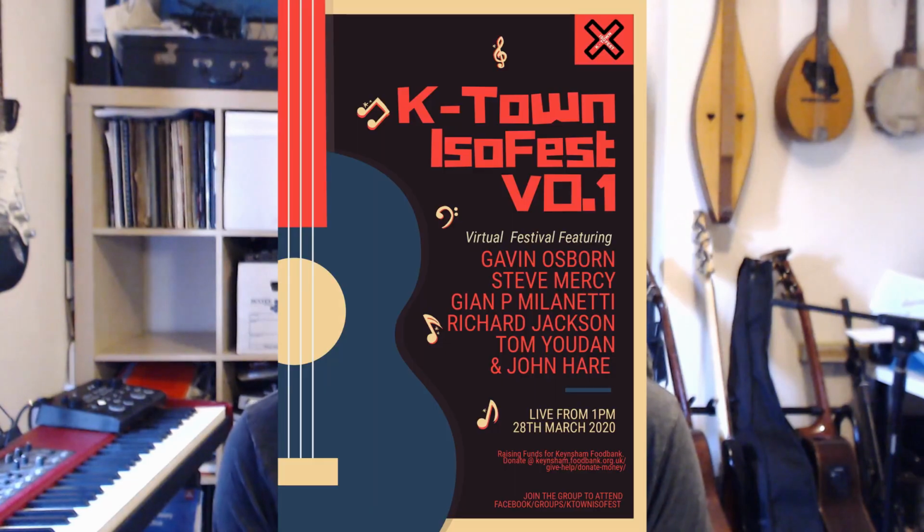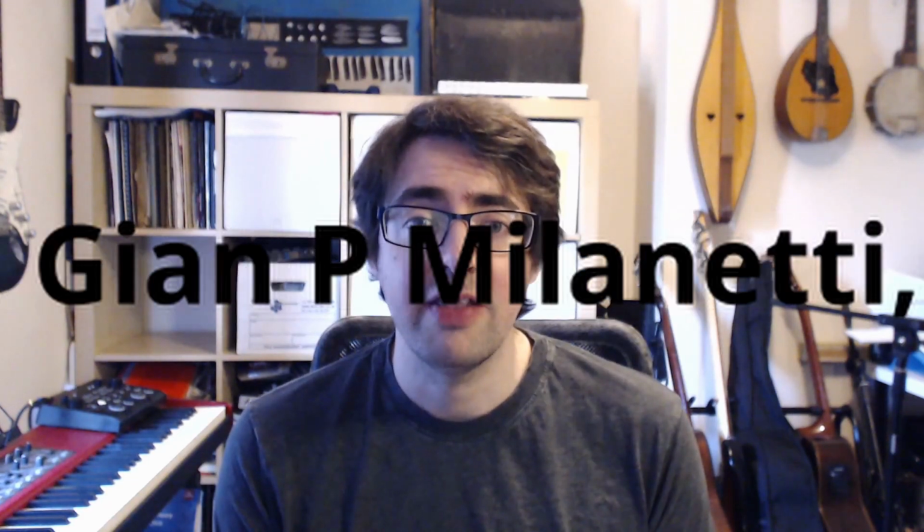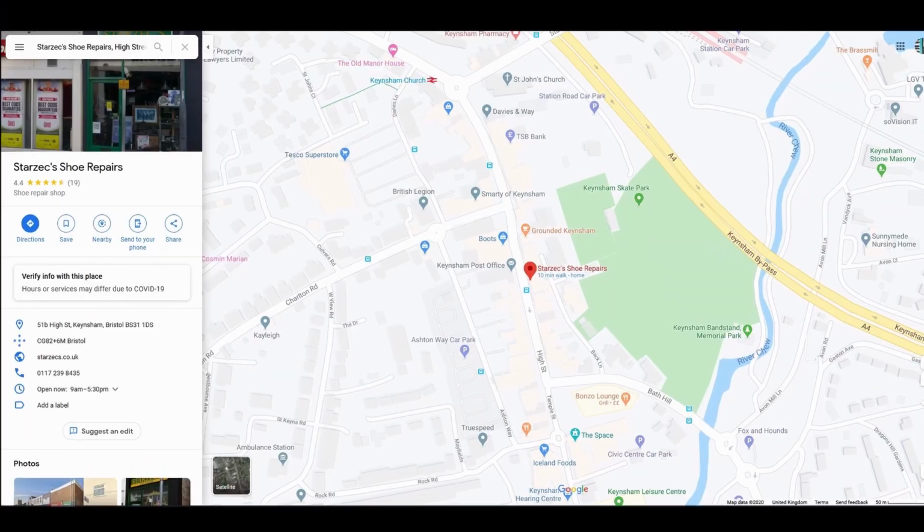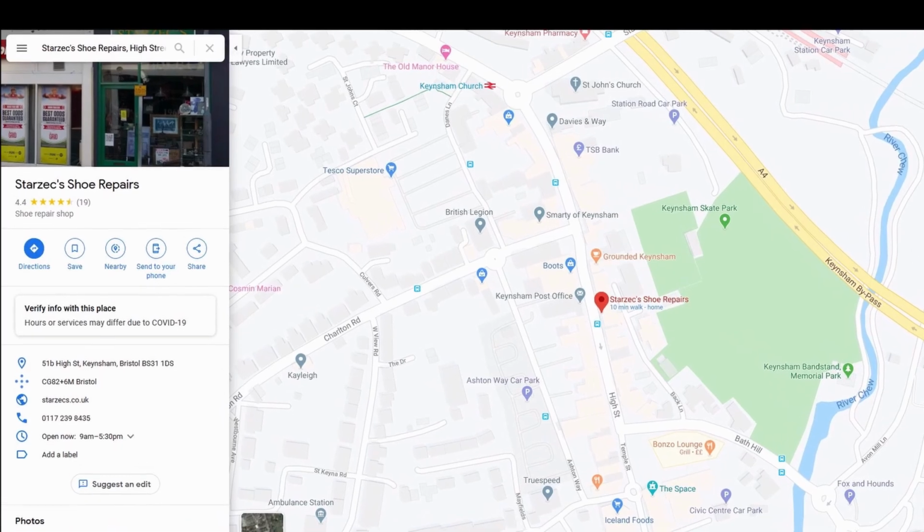I think what was so nice about this particular idea was the fact that the performance was part of a remote festival celebrating Keynsham, the K-Town ISO Fest. It had lots of Keynsham musicians, and the song itself was about Keynsham. It was about a particular shop that is still open to this day on the high street.